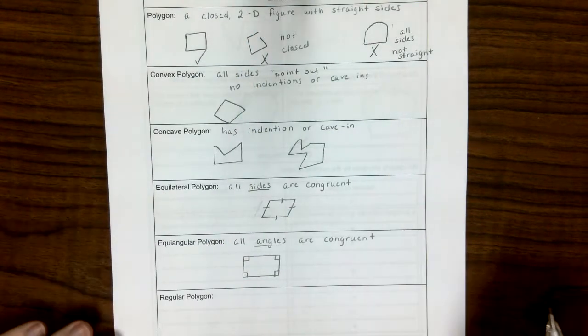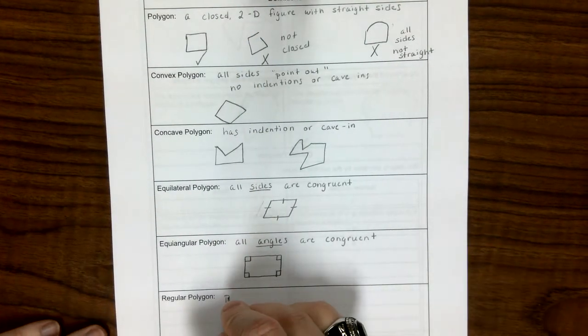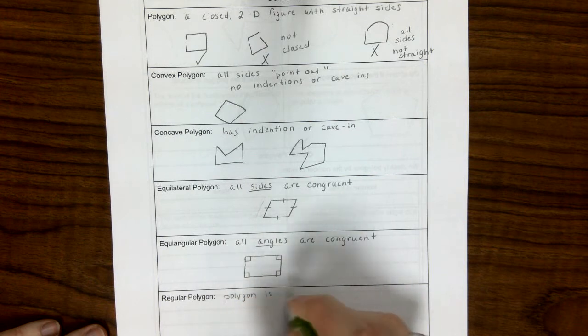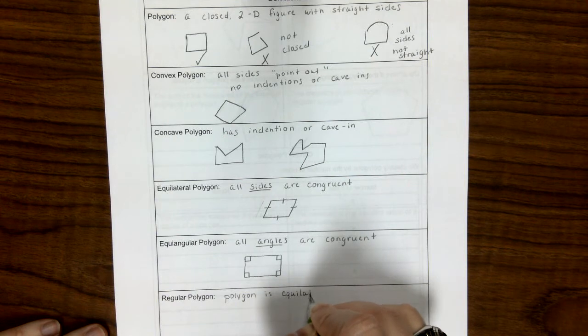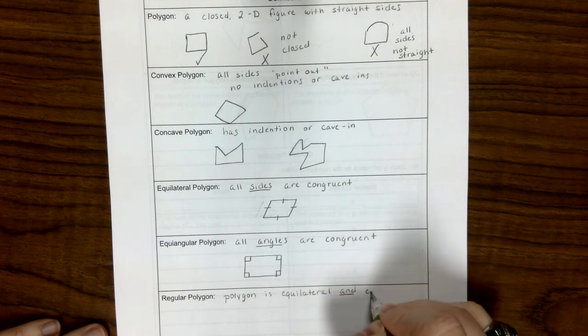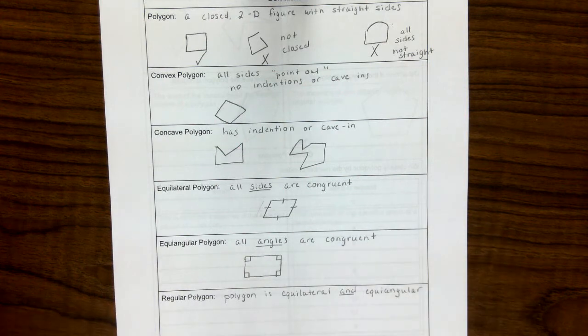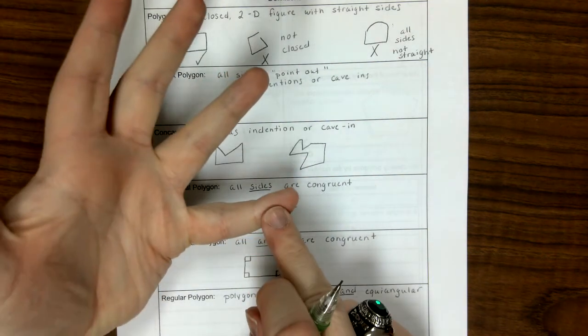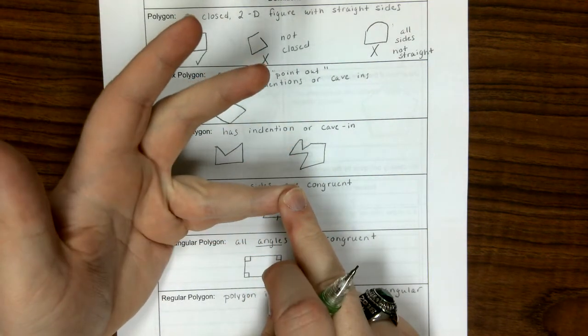And then finally you have regular. So this is when the polygon is equilateral and equiangular. Okay? So a regular polygon, it has to have all the sides the same length and all the angles are the same measure.